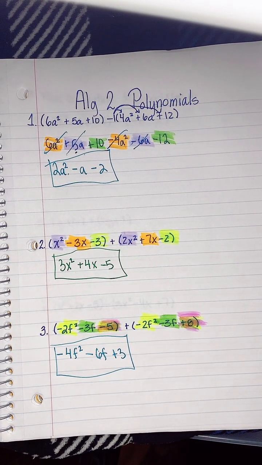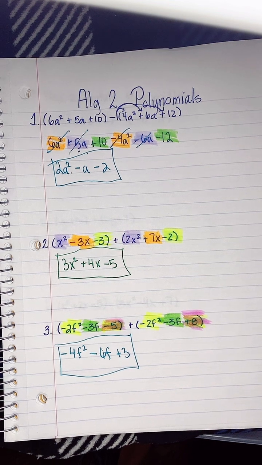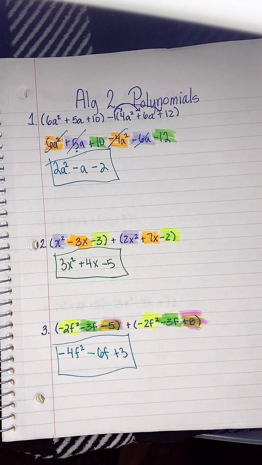And that is adding and subtracting polynomials.